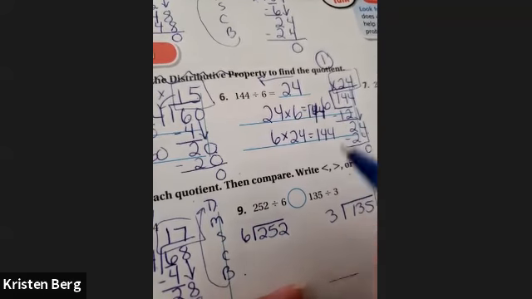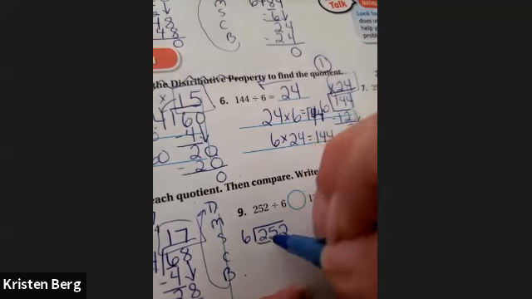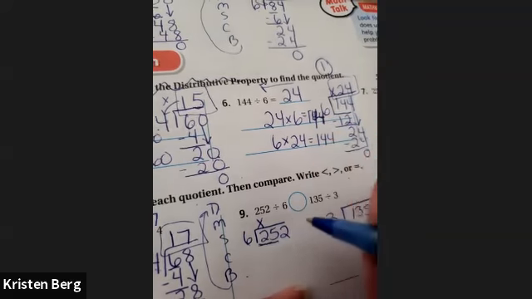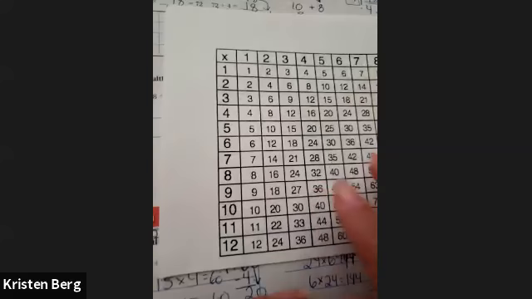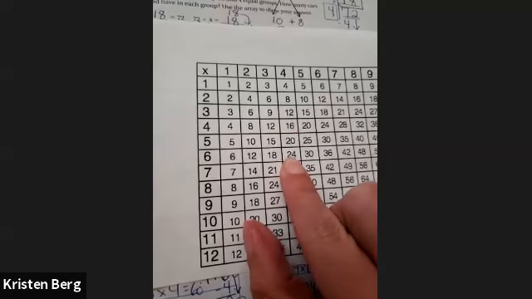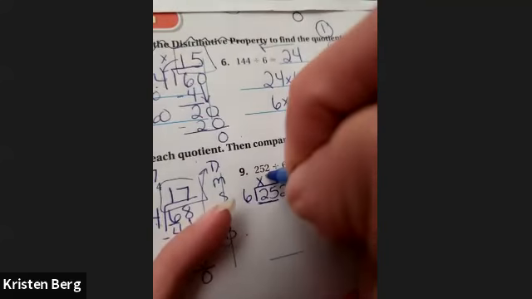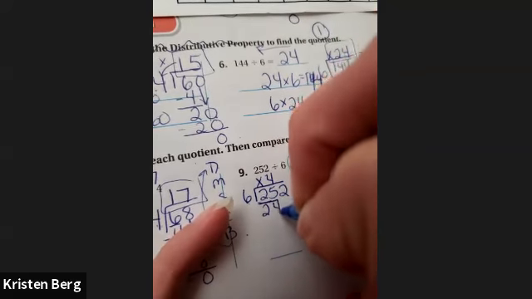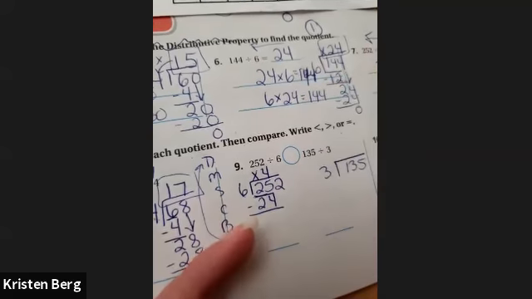How many, going by 6s, can 6 go into 2? No, it's too small. How many times can 6 go into 25 without going over 25? So as close to 25 is 24, and that is 4 times. So I'm going to say 4. 4 times 6 is 24. Subtract that.